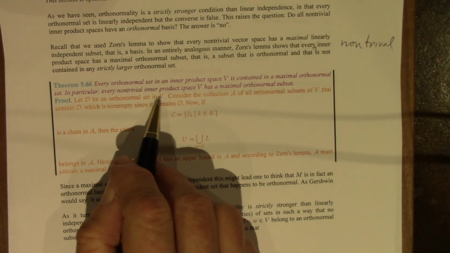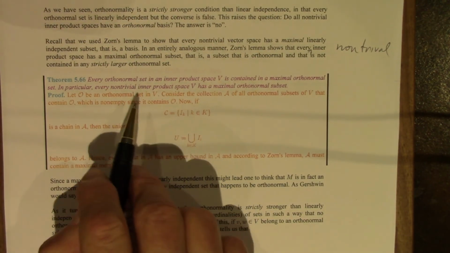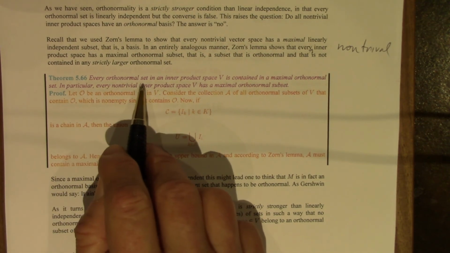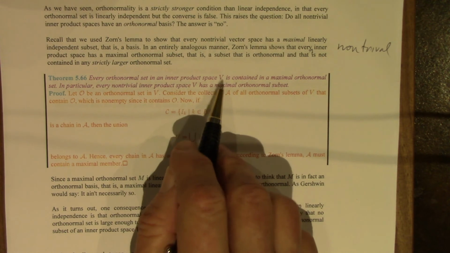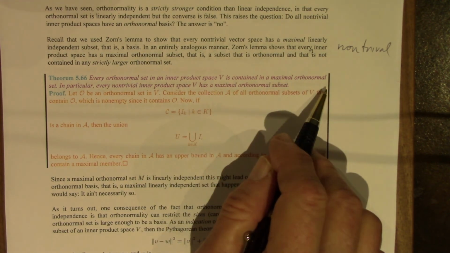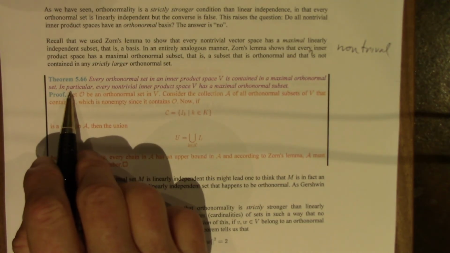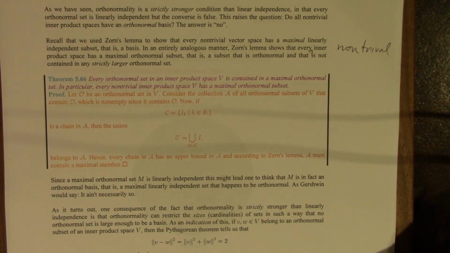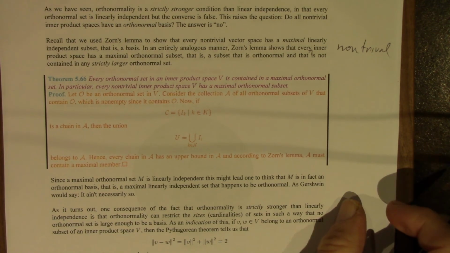Here's the theorem. I just stated it basically, but I've phrased it a little differently. Every orthonormal set in an inner product space is contained in a maximal orthonormal set. And so in particular, every non-trivial inner product space has a maximal orthonormal set.